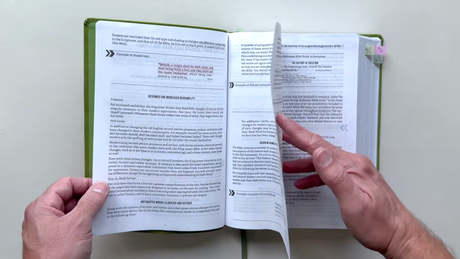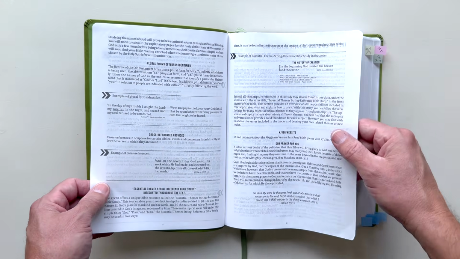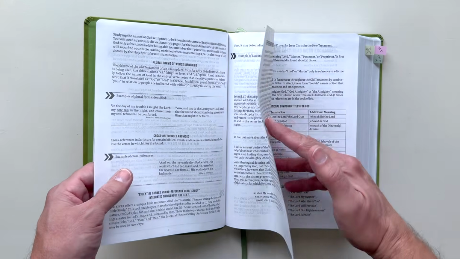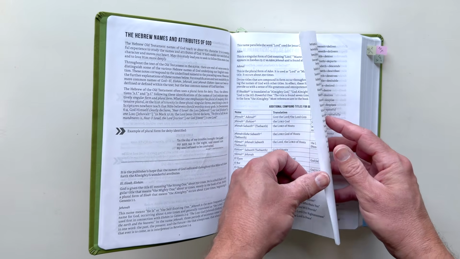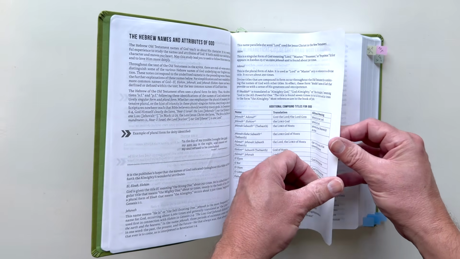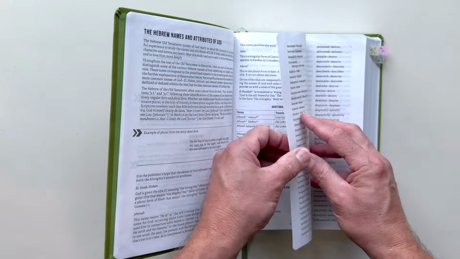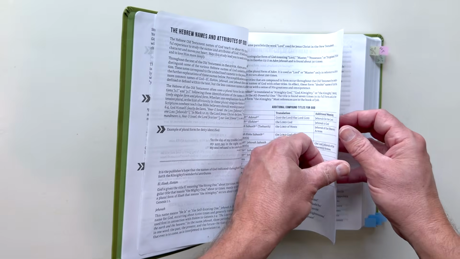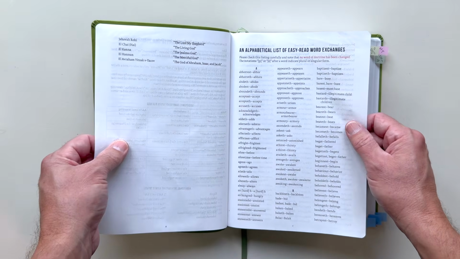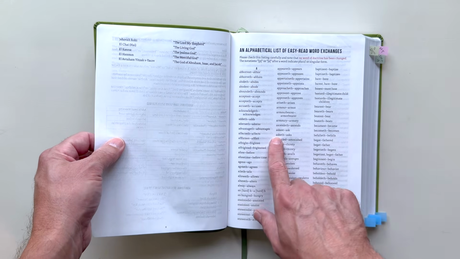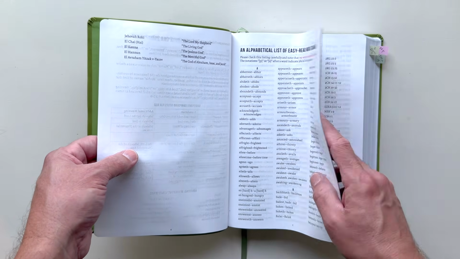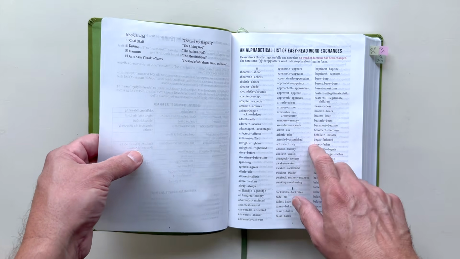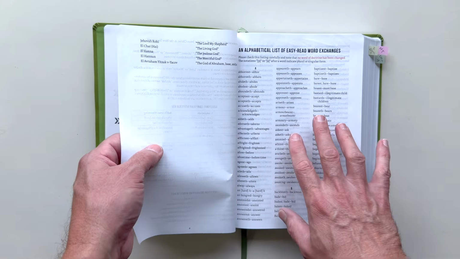There's something in here. Let me see, where is it? Cross-reference. There was something I wanted to show. This is just some study helps up front here. So, alphabetical list. This is the words. You've seen this in the gift award. This text block is the same as in the gift award. They just do some different things in here.